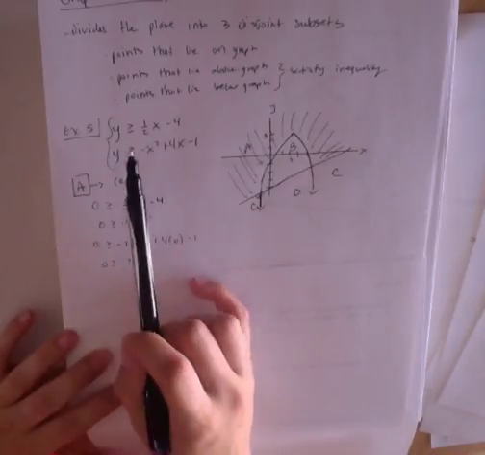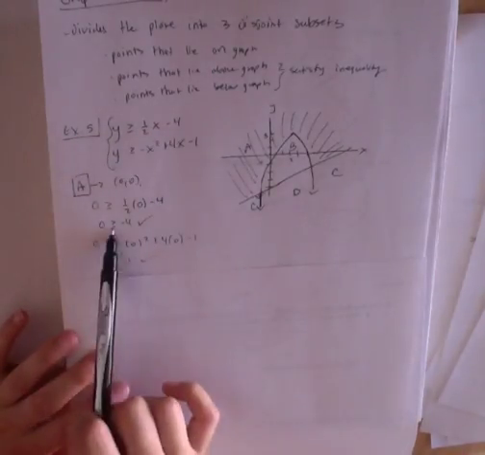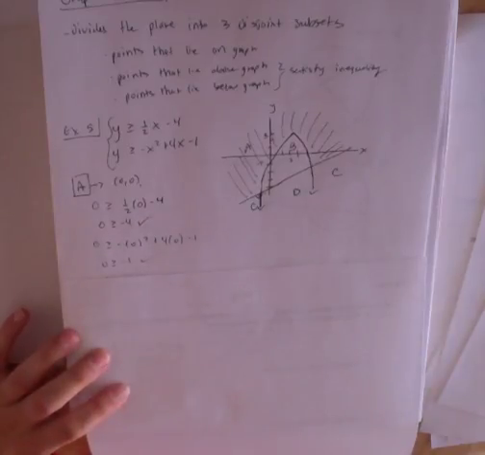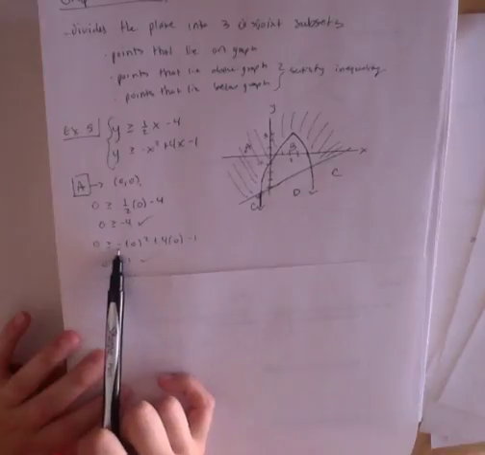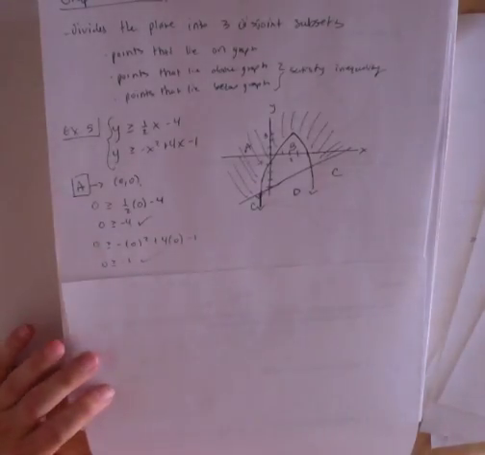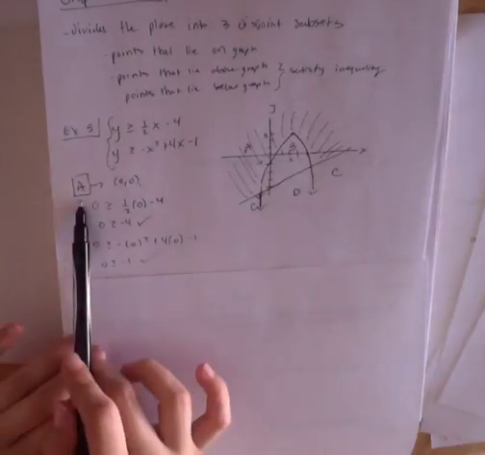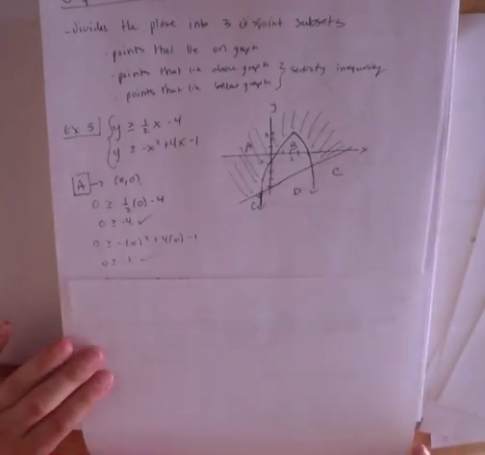I plug it into both of these inequalities. 0 is greater than or equal to 1/2 times 0 minus 4, which gives me 0 is greater than or equal to negative 4. That is true. Then I do 0 is greater than or equal to negative 0 squared plus 4 times 0 minus 1. So 0 is greater than or equal to negative 1. Also true, which tells me that A is the correct region. Let's do another example.